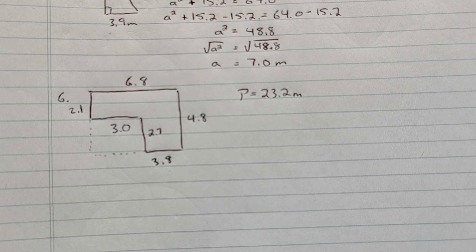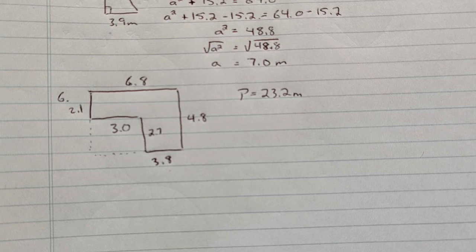The next question says there are 2 doors. Those are the 0.9 meter wide pieces. What's the total length of baseboard to be painted? So that's that trim that goes around between the wall and the floor to hide any gaps between them. What would we do to solve that? Well, we would just take our 23.2 and subtract the 0.9 meters each time because we don't need baseboard going across the door.